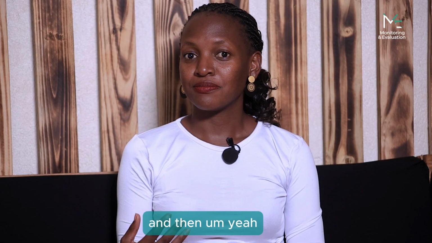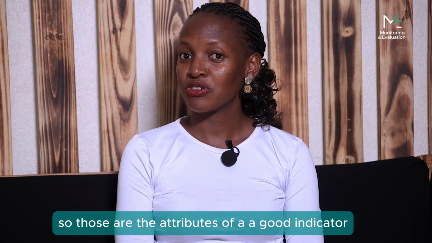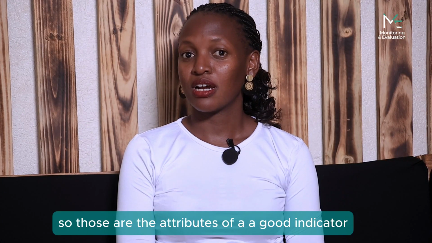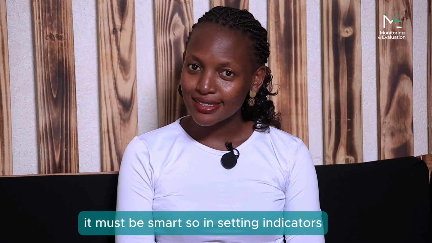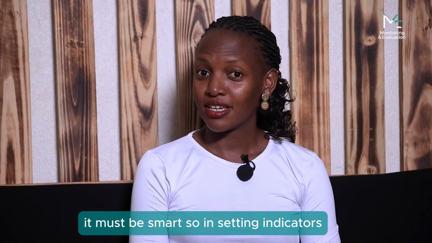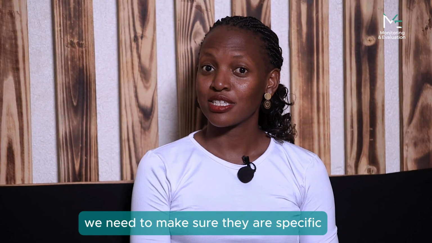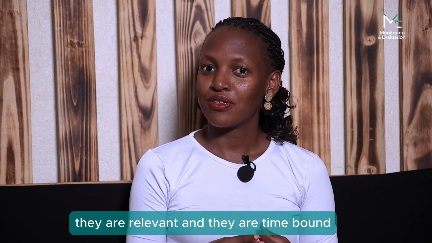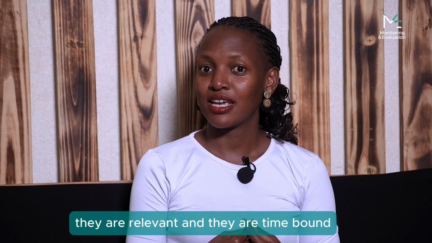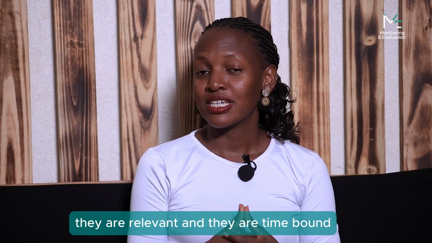And then, so those are the attributes of a good indicator. It must be SMART. So in setting indicators, we need to make sure they are specific, they are measurable, they are achievable, they are relevant, and they are time-bound.